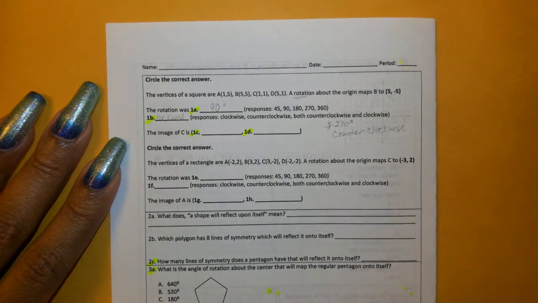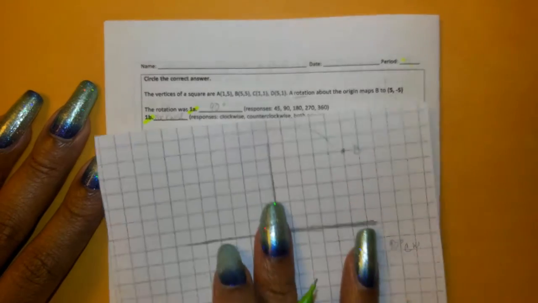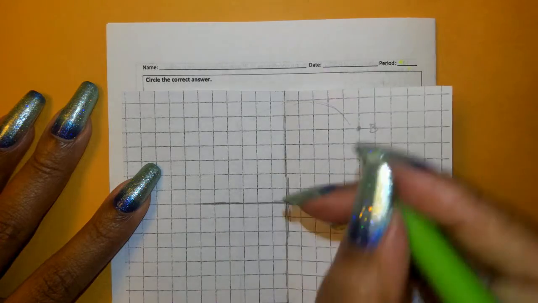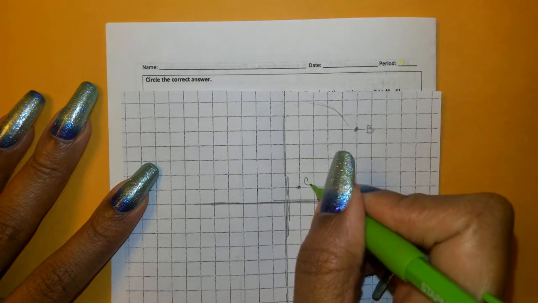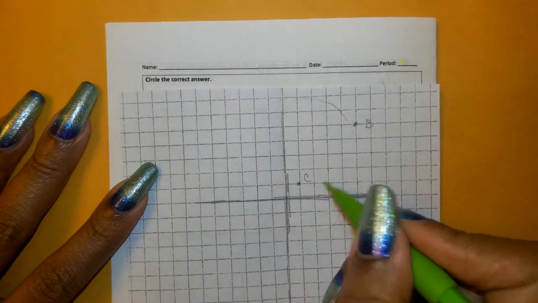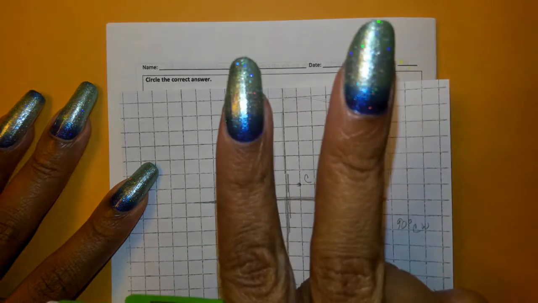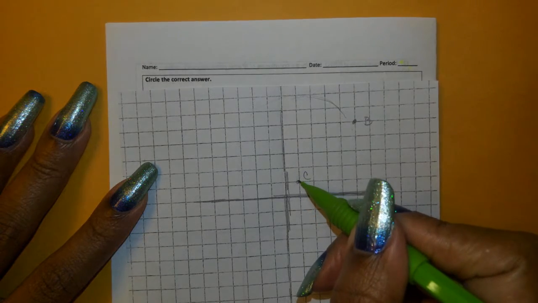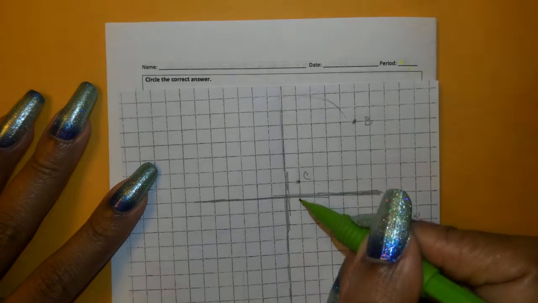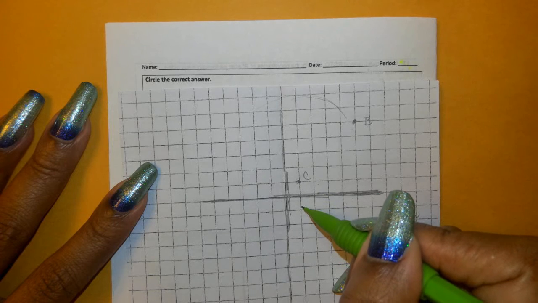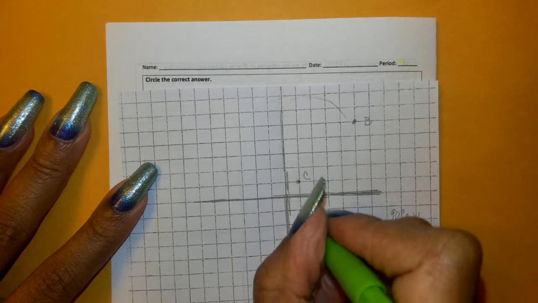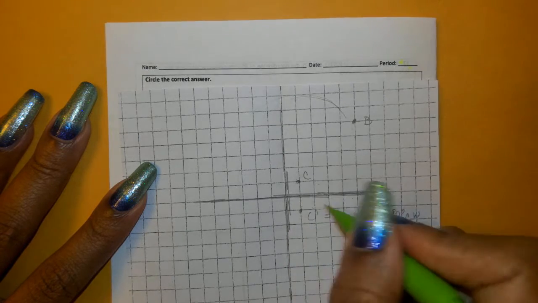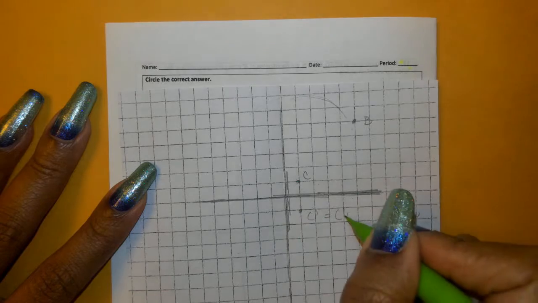And going back to our graph, the next thing that they ask us about is the image of C. So our original point of C is at (1, 1). We're following the same exact rule to get to C prime. So if we go 90 degrees clockwise, we know that our numbers flip and we take the sign of the new quadrant. So we end up here at (1, 1). If we flip that, we get (1, 1) again. And we know in quadrant 4, the signs that we are going to have are positive, negative. So this is where we're going to be for C prime. So we know that C prime will be (1, -1).